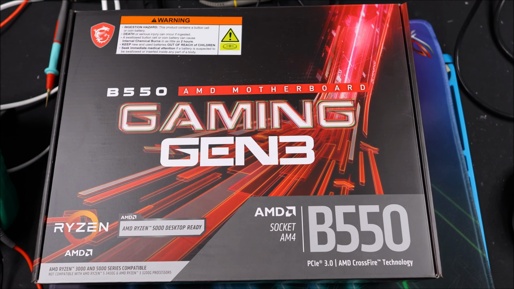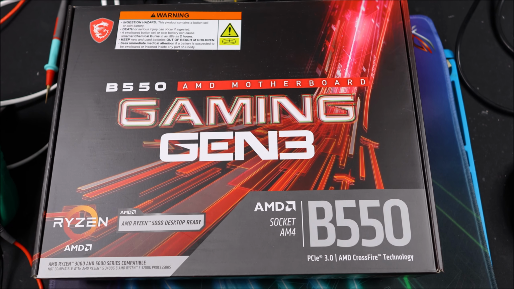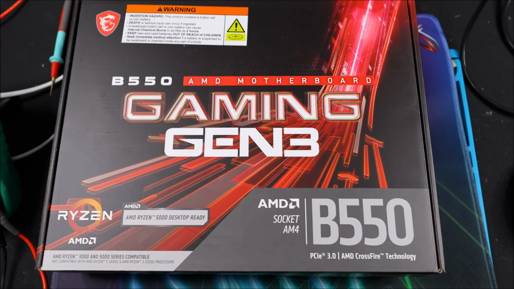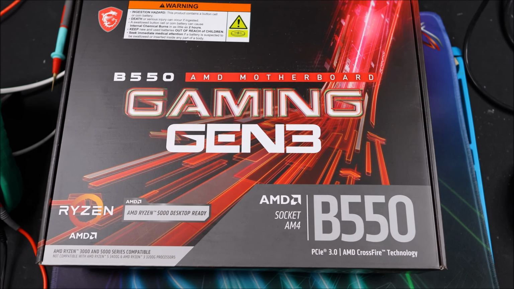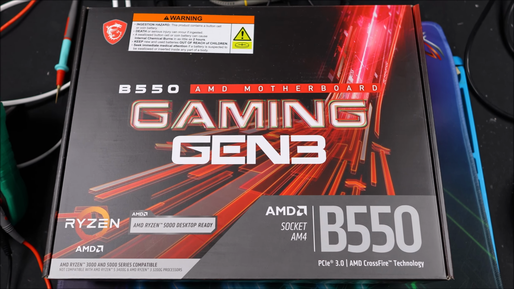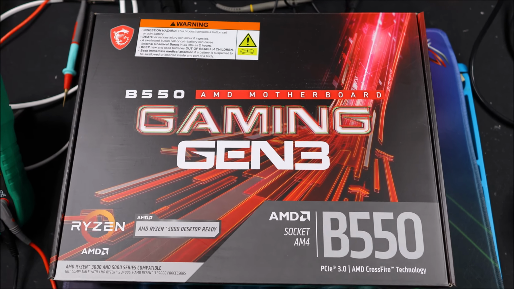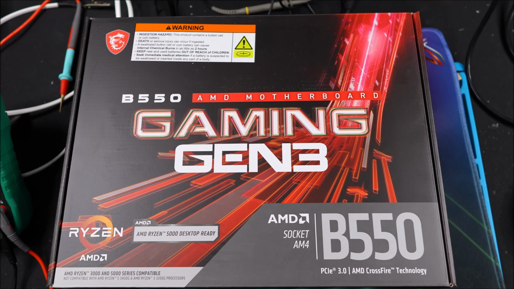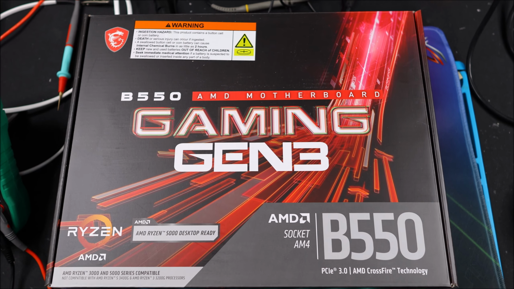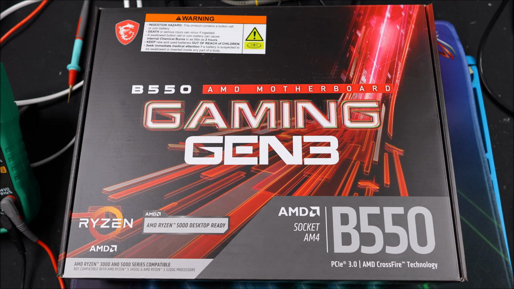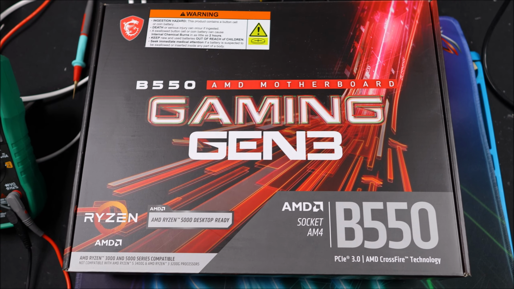So let's get started with the memory overclocking. We're going to be aiming as far as we can. We're going to be using a 5600G CPU today, and the reason why I want to do that is because of its monolithic die nature, and because it does have a different memory controller than every other 5000 series CPU by AMD.